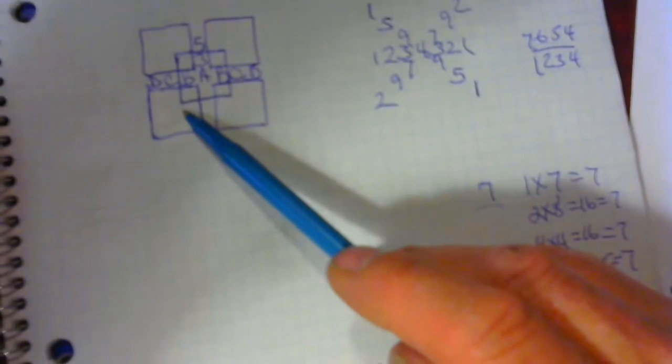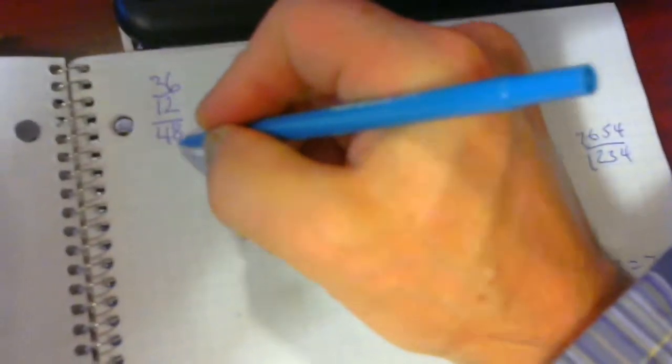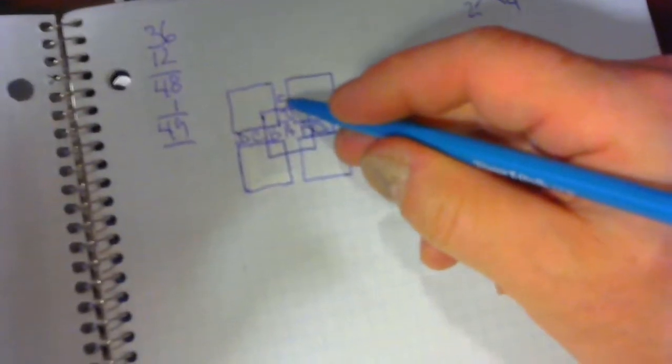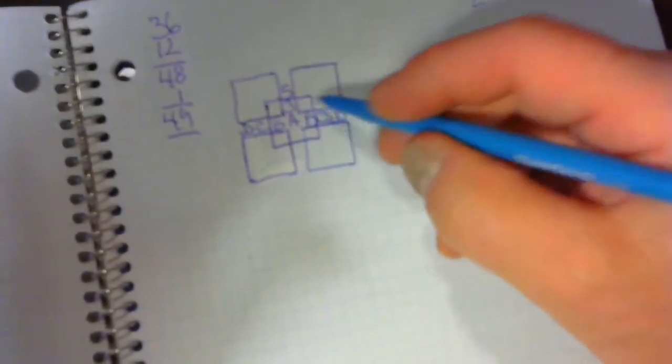999 and 9 is 36. 3, 6, 9, 12. It's 36 in the squares plus 12 equals 48, plus 1 equals 49 separation. 1, 2, 3, 4, 5, 6, 7, 8, 9, 10, 11, 12, plus 1. 48 equals the sun, creation of the high skies.